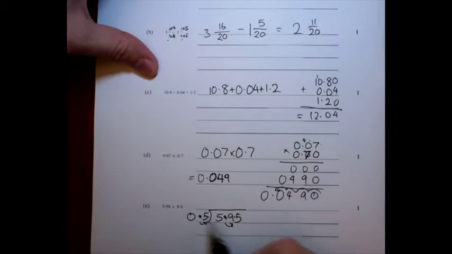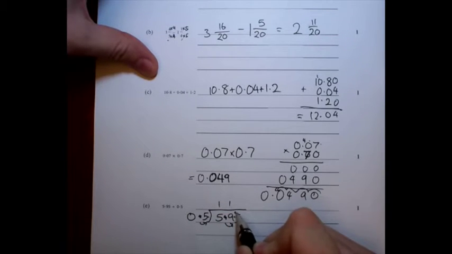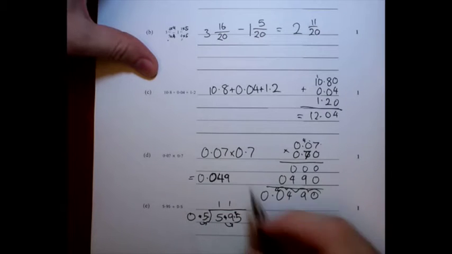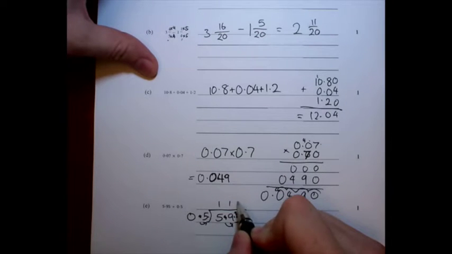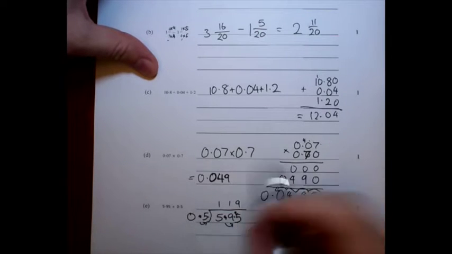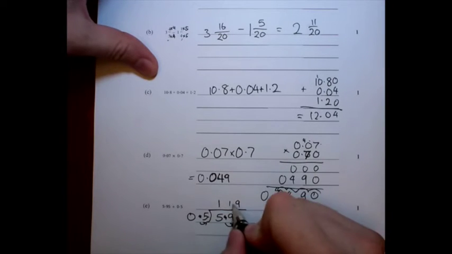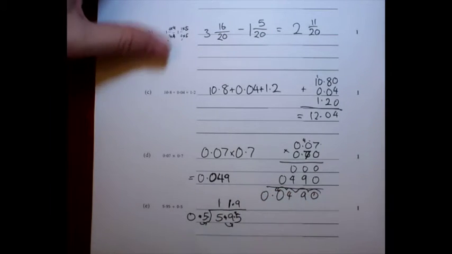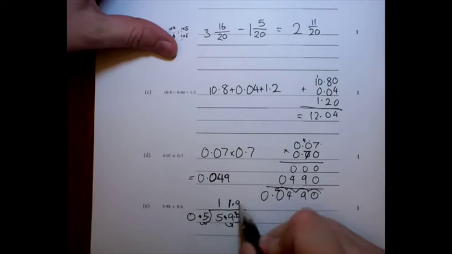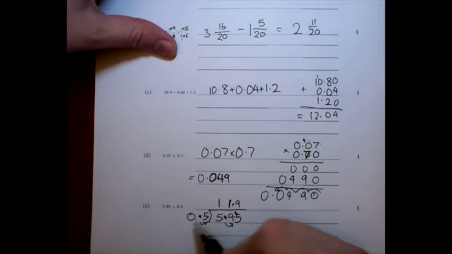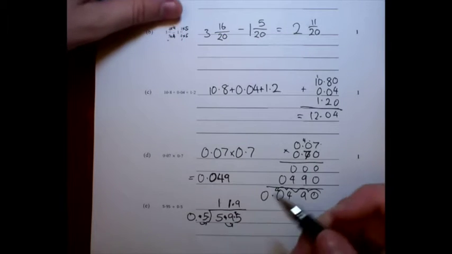Now we can just do 5 into 59.5. 5 into 5 goes once. 5 into 9 goes once with 4 remainder. 5 into 45 goes 9 times. So our answer is 11.9. We need to make sure we carry our decimal point back up to the top in the same line. You can verify that by doing 11.9 times 5, and you should get 59.5.